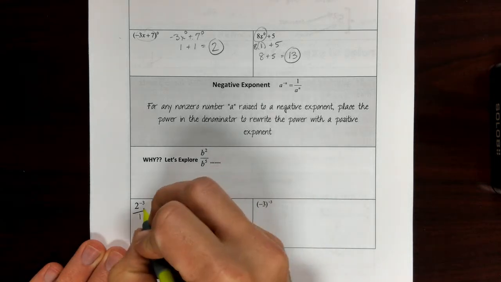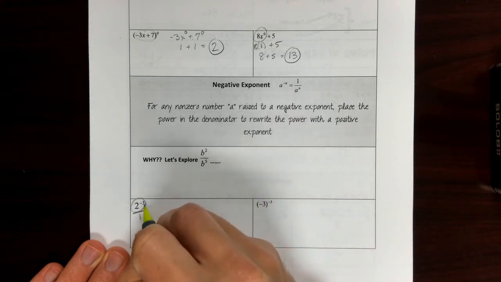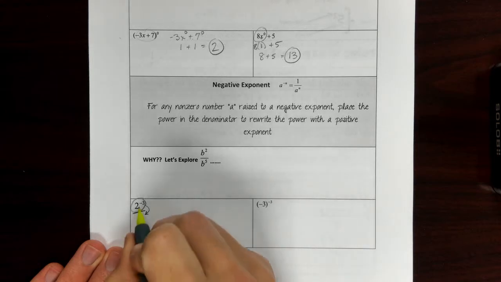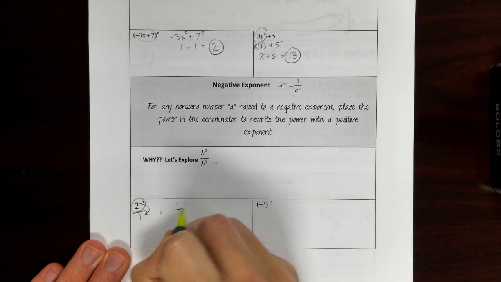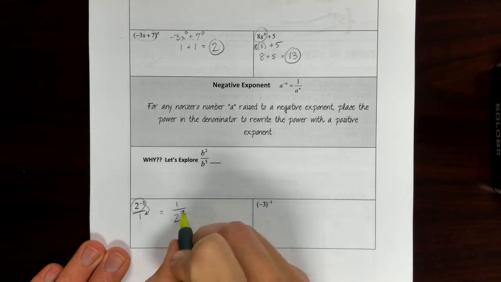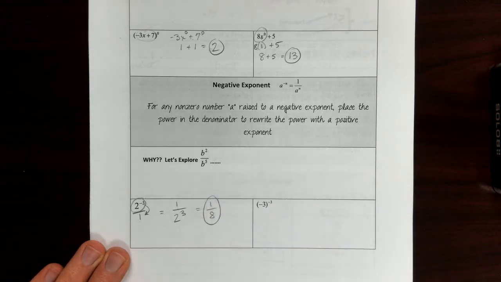Okay, so all I'm asking you to do is to take this, and since that's a negative exponent, move that puppy to the denominator. When you do that, it becomes positive. So the answer here is 1 over 2 raised to the 3rd power. Well, 2 raised to the 3rd power is 8, so this equals 1 over 8.